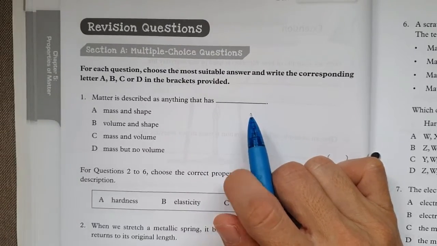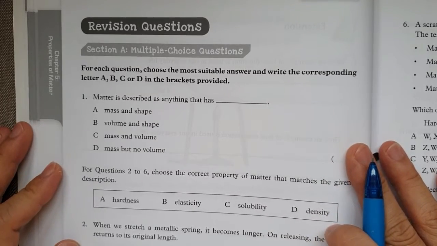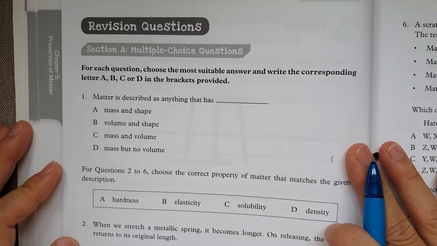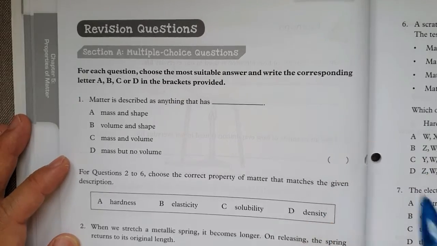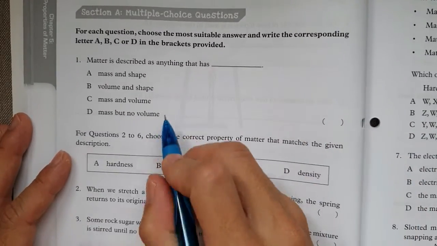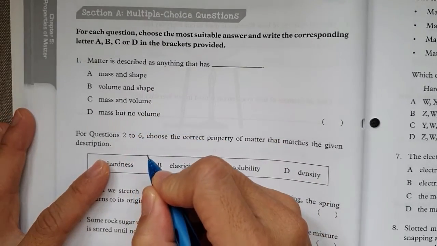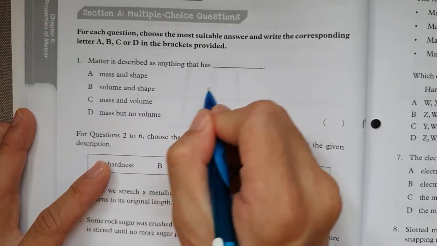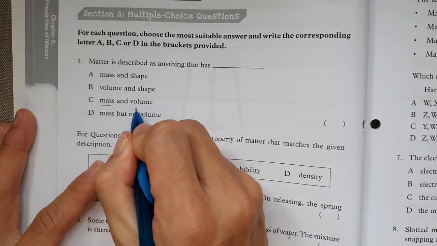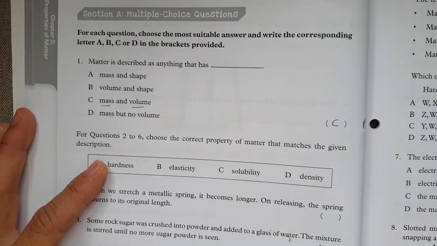Okay, for today's lesson, we are going to be looking at the revision questions on your Module 2 workbook, page number 26. Let's take a look at the question. Question number 1. Matter is described as anything that has... So this one has only one answer. Matter is described as anything that has mass and volume. So the answer will be C.